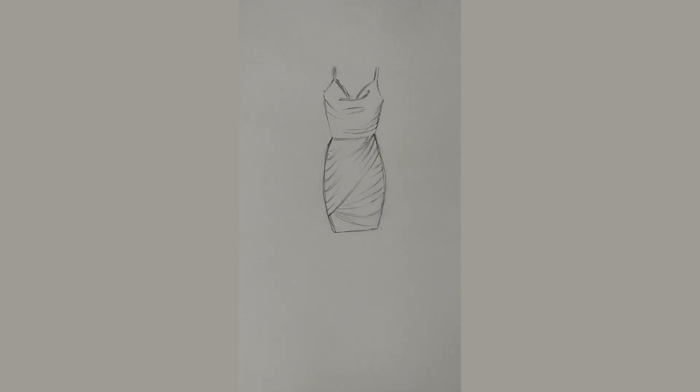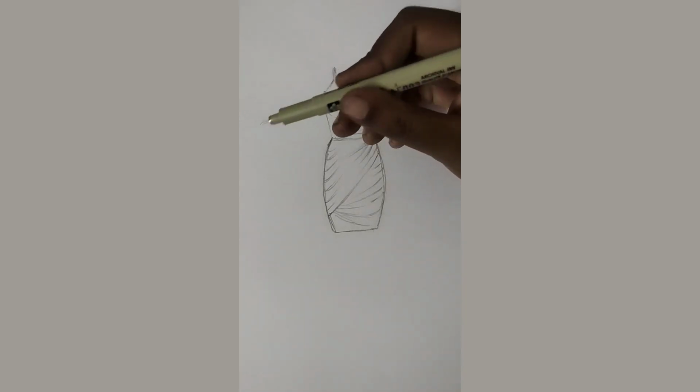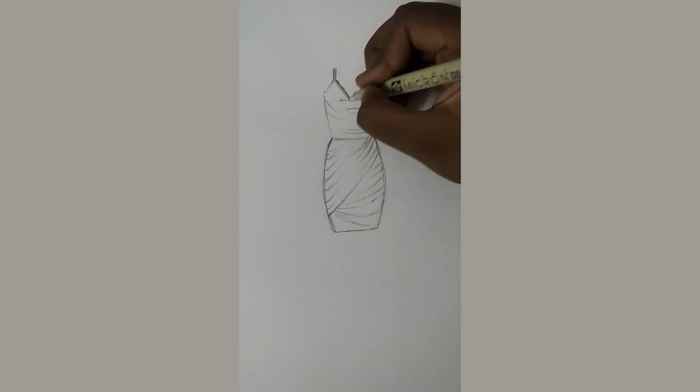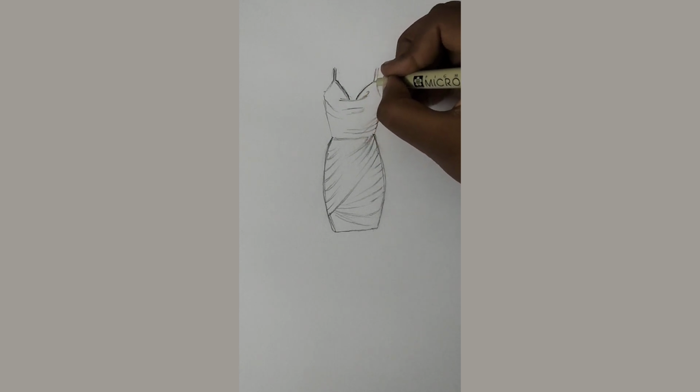Before we begin, it's essential to understand the basic principles of folds. Folds can occur when fabric drapes or stretches over an object or the body. They can be caused by gravity, tension, or movement, and understanding these factors will help you create accurate and believable illustrations.